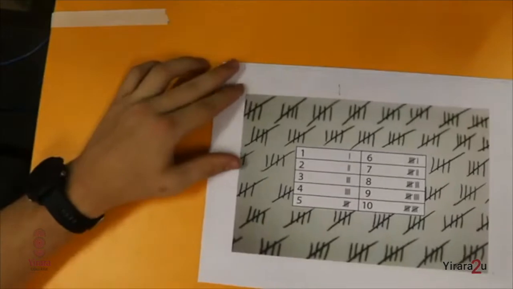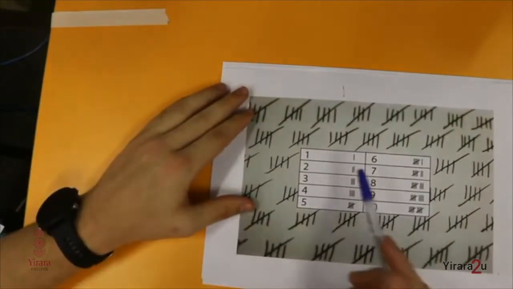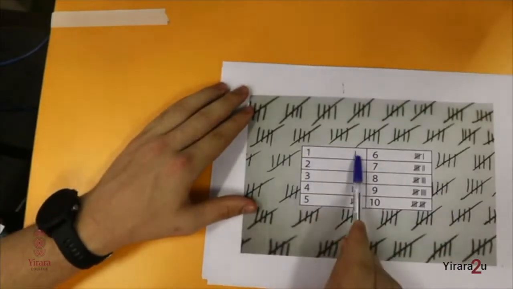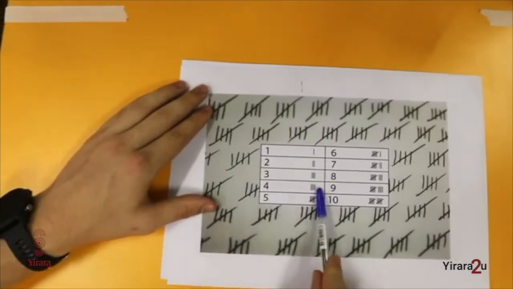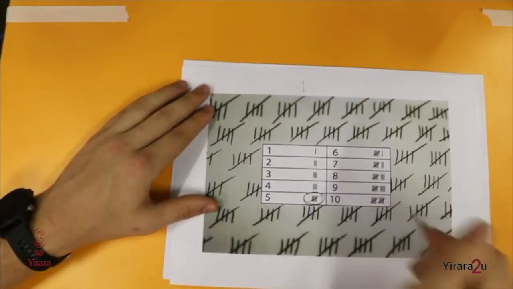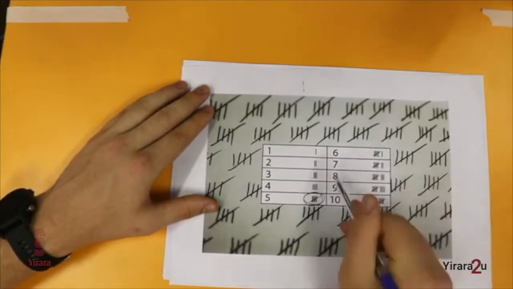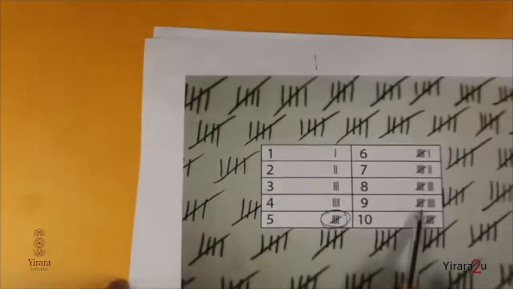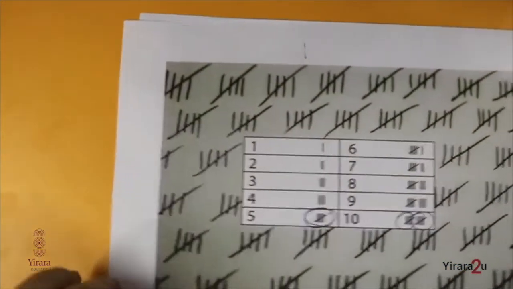Counting in 5s is also used to tally up numbers. In games like cricket, we can score a run like with a tally. So 1 is 1 tally, 2, 2 tallies, 3, 3, 4, 4 and 5 is a slash to group a group of 5. 6 is 5 and 1. 7, 5 and 2. 8, 5 and 3. 9, 5 and 4. And 10, 2 groups of 5.